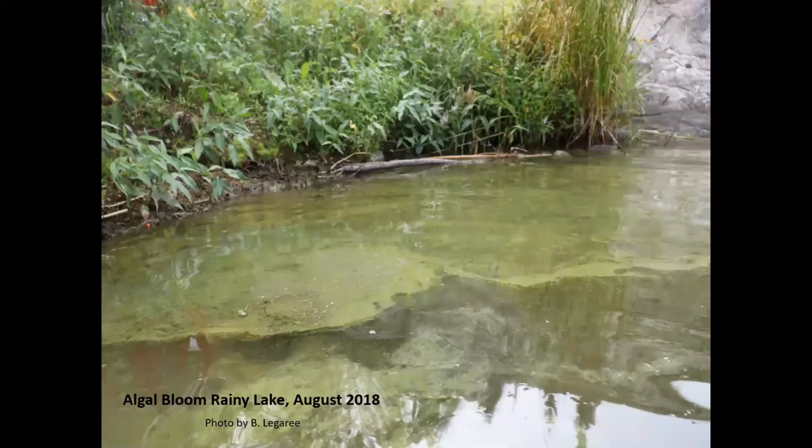I think I have another picture. Yeah, here's a picture I took. This is Rainy Lake. This is in Ontario. This is a place I usually visit every summer. And, you know, some years, this was 2018.